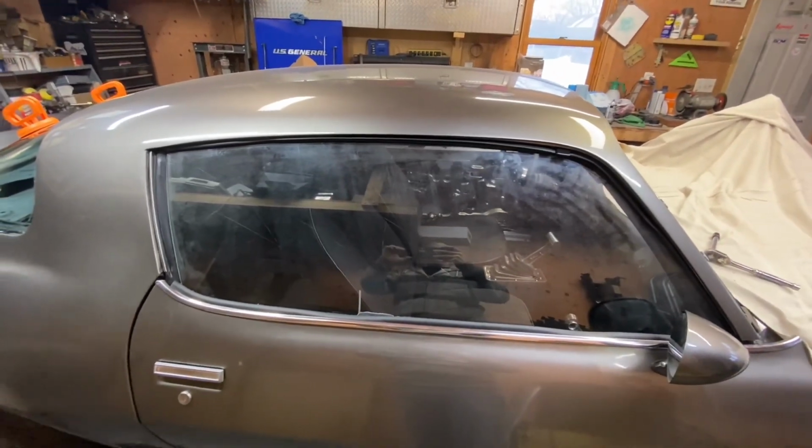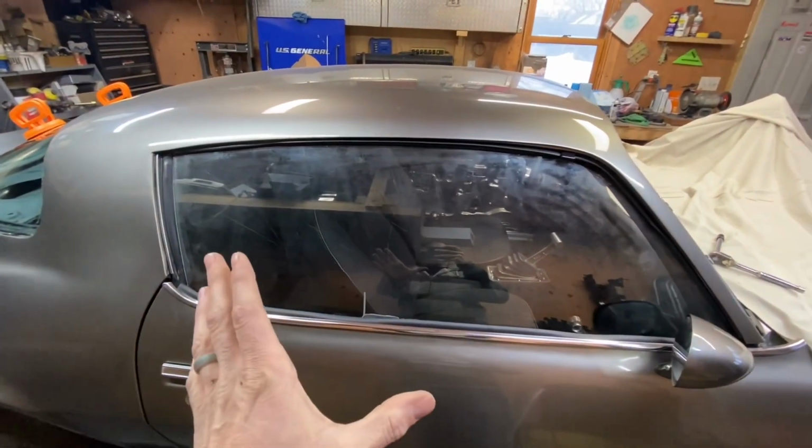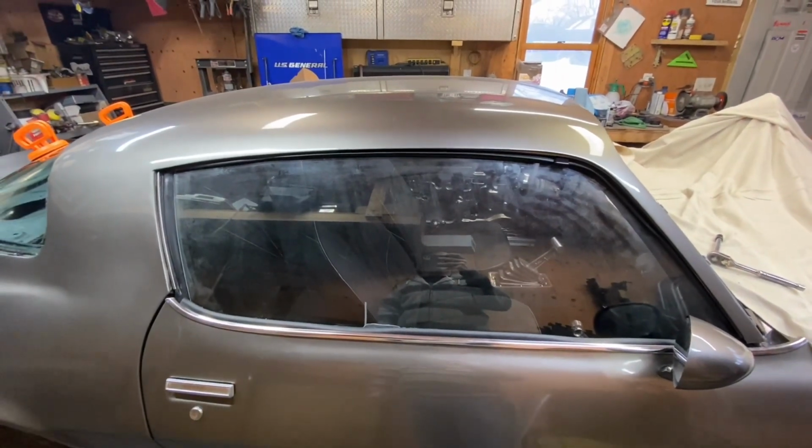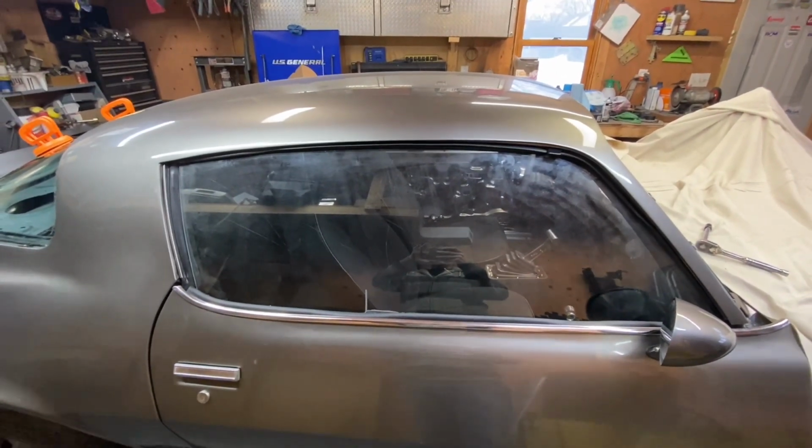So I thought I'd make a video here of me adjusting this window and kind of how it's done. So sit tight and let me get you on a tripod and I'll show you what I'm going to do.